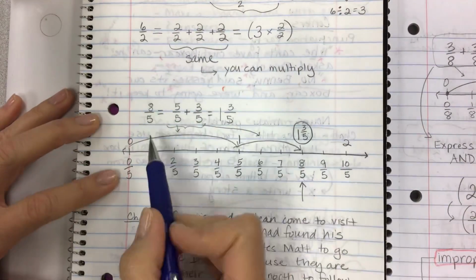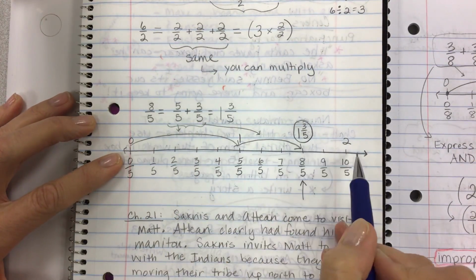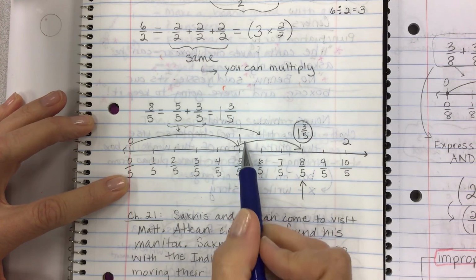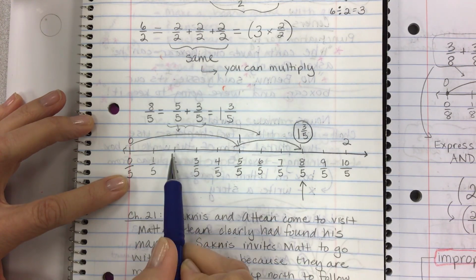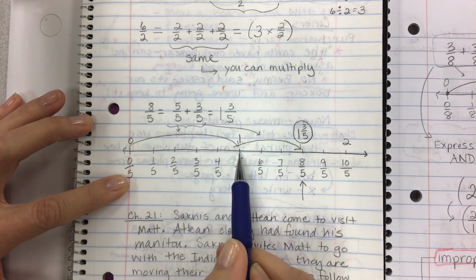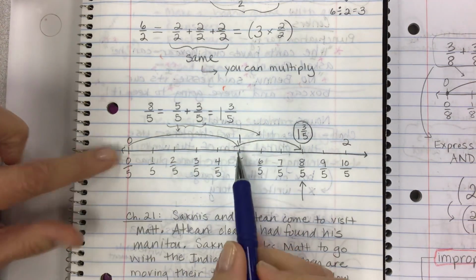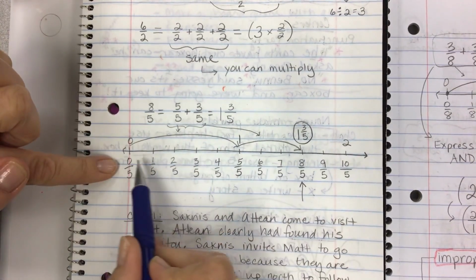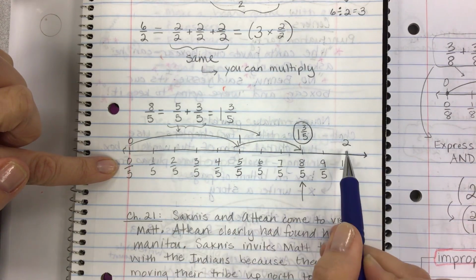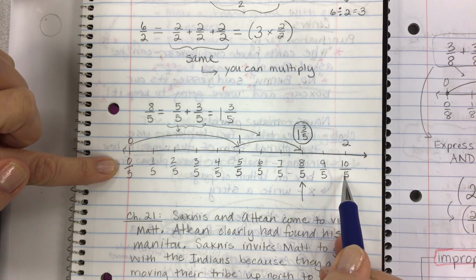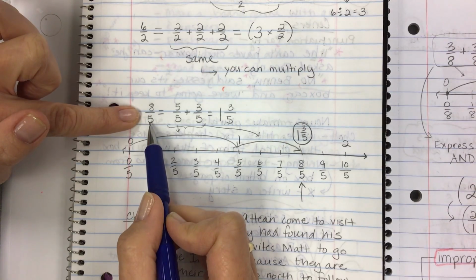Okay? And the last one for this particular lesson, another number line, but dividing each one into 5 parts. 1/5, 2/5, 3/5, 4/5, 5/5. Say that 10 times fast. And so if you have all your fifths going up to 2, which is 10/5, let's take a number like 8/5.